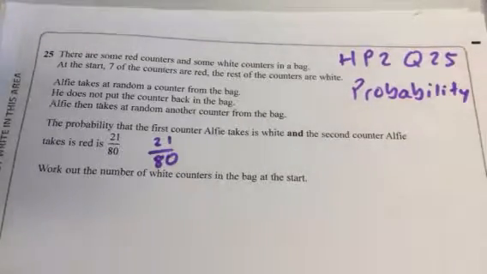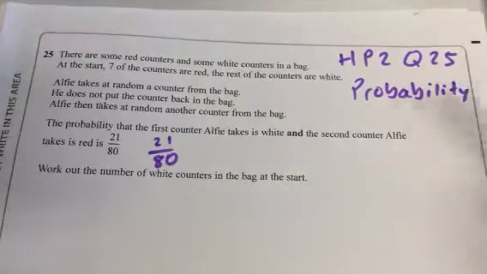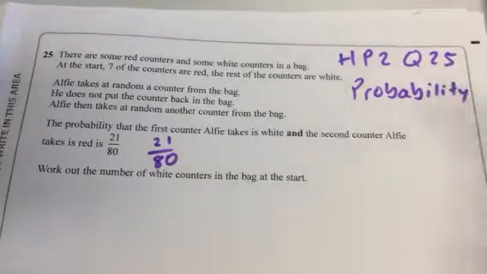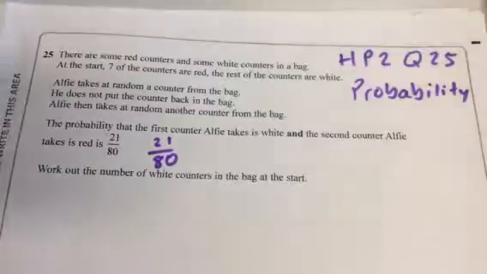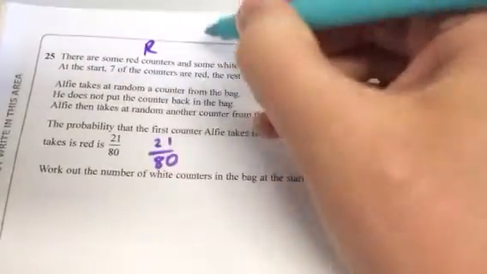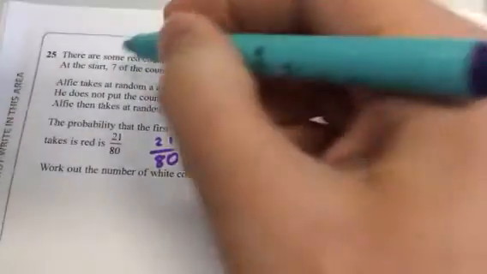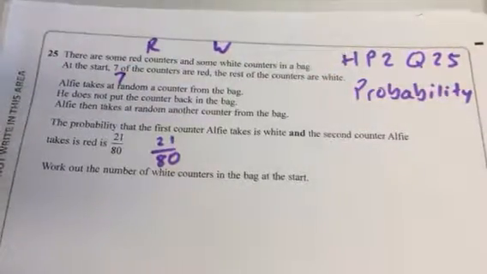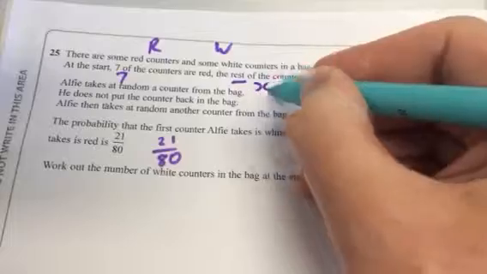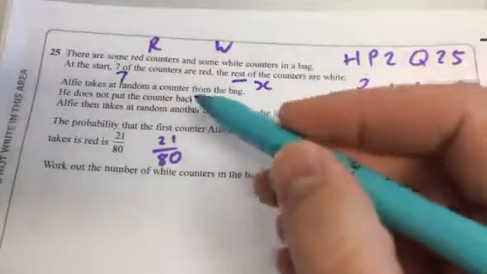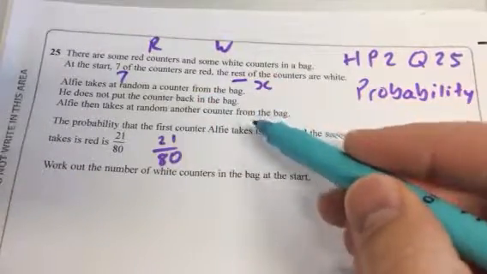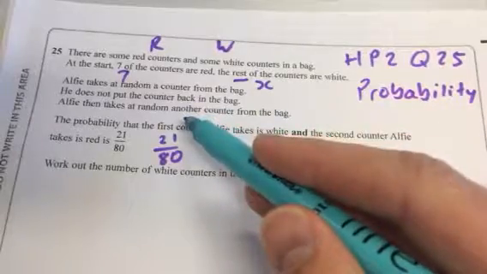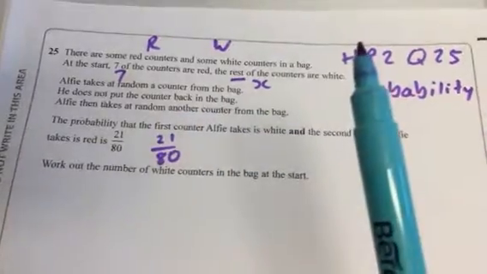We're continuing and finishing the last of this higher paper series, higher paper 2, question 25. It's a question on probability. Now we're told that there's some red and some white counters in a bag, and at the start there are only 7 of the counters that are red and the rest are white. So the rest we're going to call X. Now Alfie takes at random a counter from the bag. He does not put the counter back in the bag. He takes another random counter from the bag.